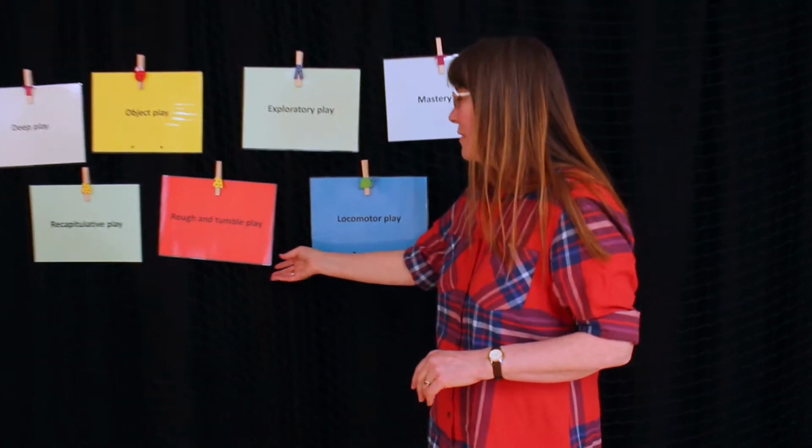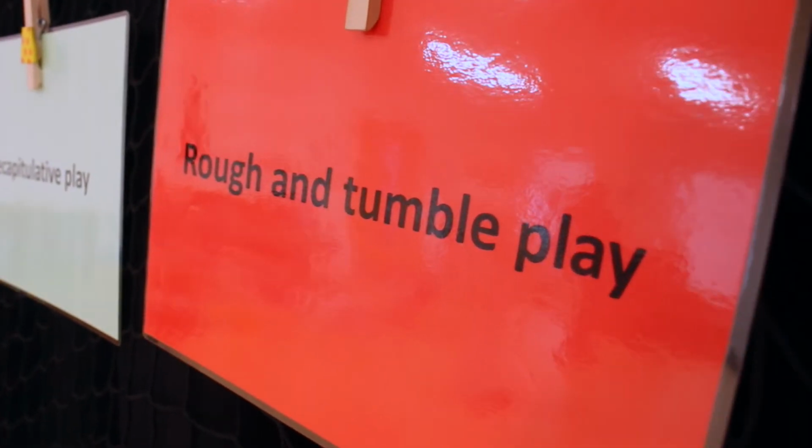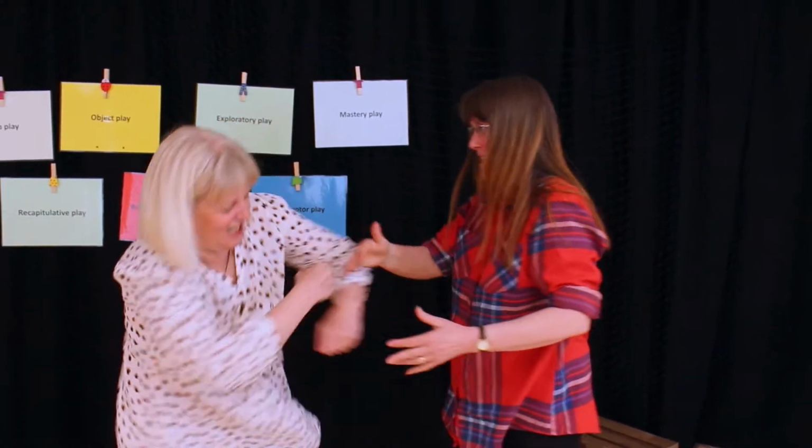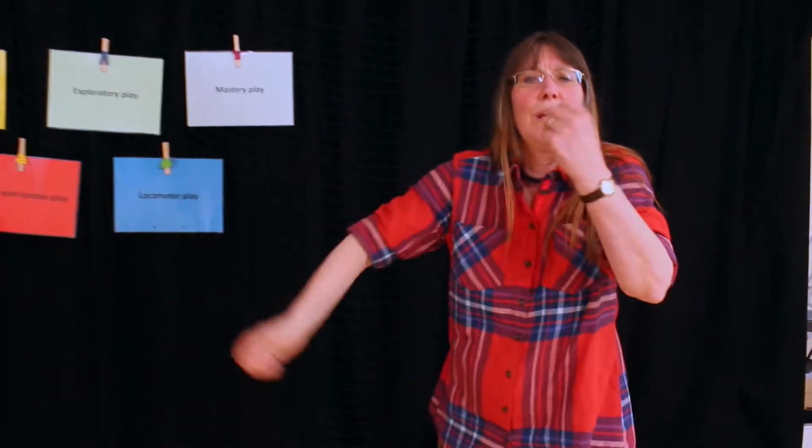This next one, rough and tumble, it's very much what it says. It does what it says on the tin, and it is about body contact. Children need that body contact in so many different ways, and so they will play in all sorts of ways. So it might be tickling, it might be real wrestling, not going to get into too much of that now. Yeah. All of that's rolling over and over, etc.